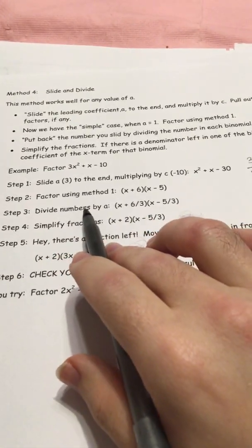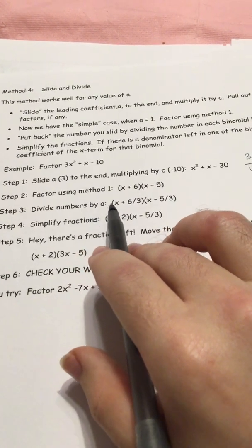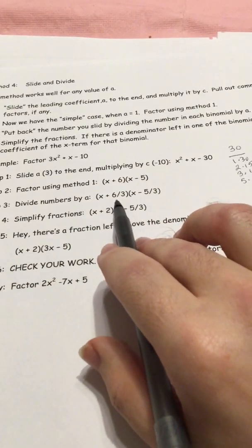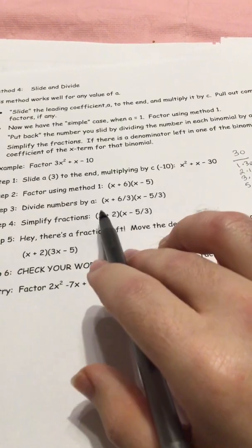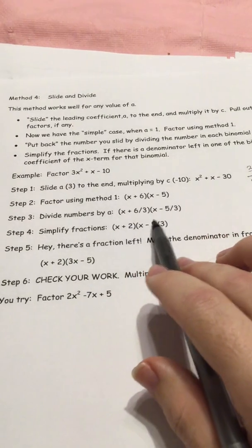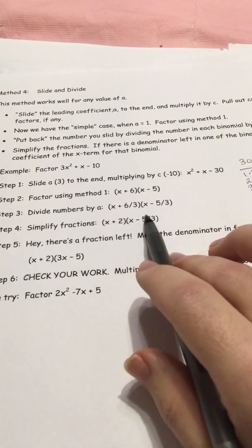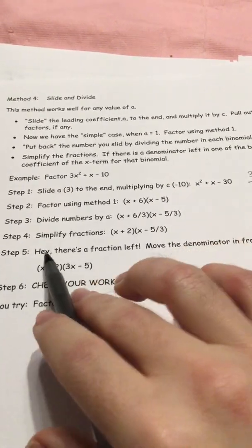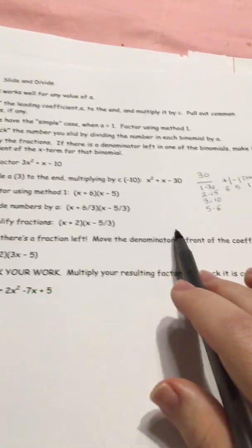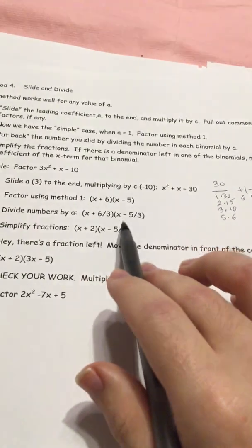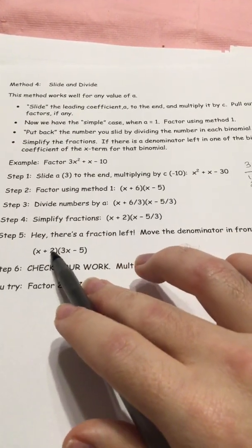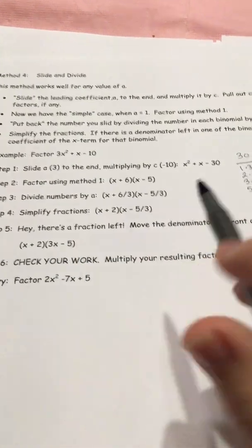Then they're dividing the numbers by a. So our a was originally 3. They're dividing 6 by 3 and dividing negative 5 by 3. 6 divided by 3 gives us 2. Negative 5 divided by 3 doesn't reduce evenly, so there's a fraction left. They're moving the denominator 3 in front of the coefficient. So they're moving the 3 from here to here, and they're getting x plus 2 times 3x minus 5.